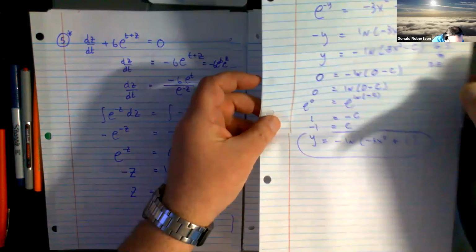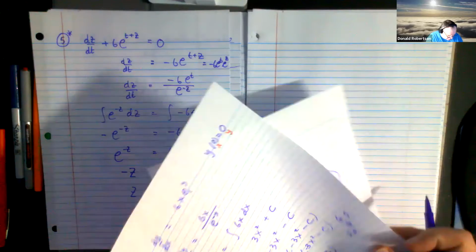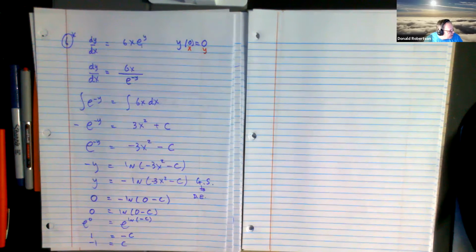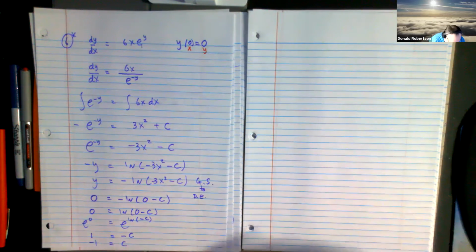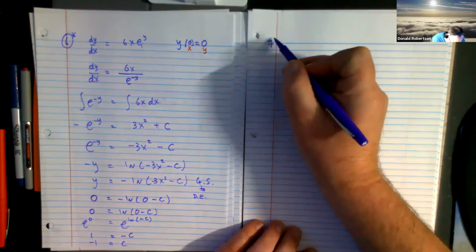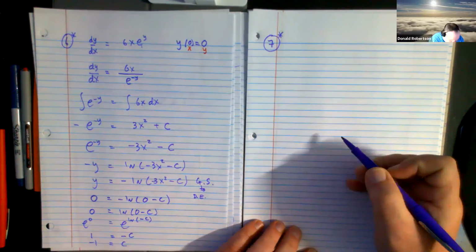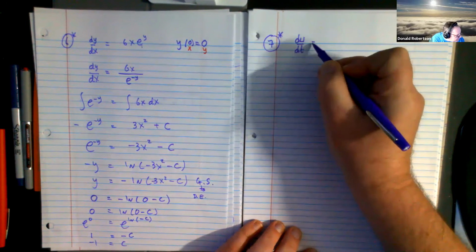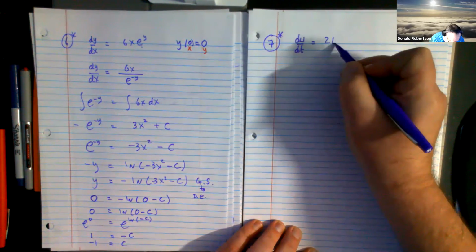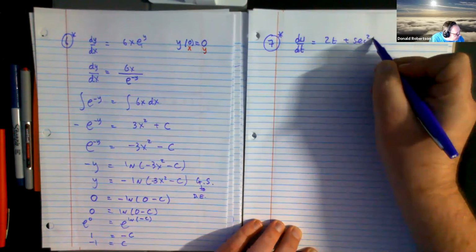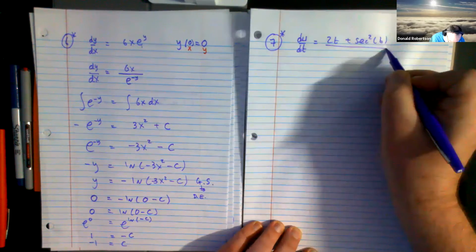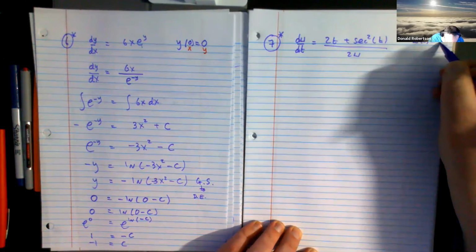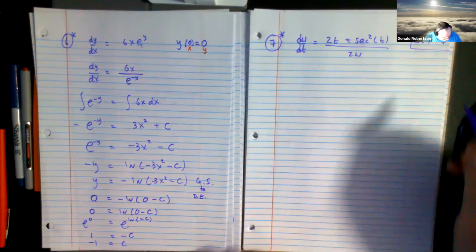So we've moved from just solving differential equations that are variable separable to solving ones that have initial or boundary conditions. This is du by dt equals 2t plus secant squared t over 2u. And this one has a boundary condition of that. And we won't use that till later.